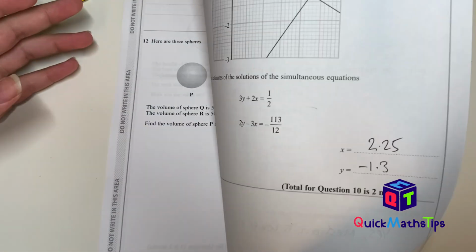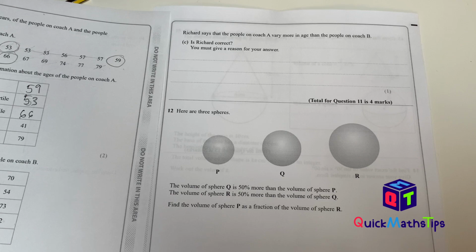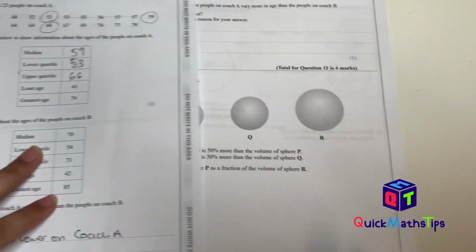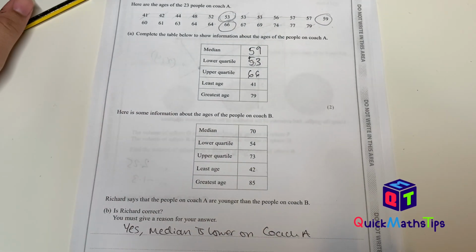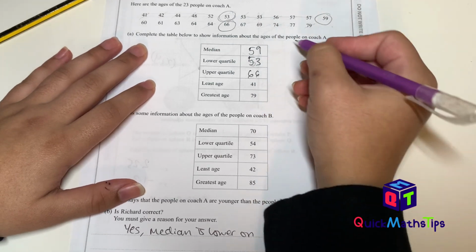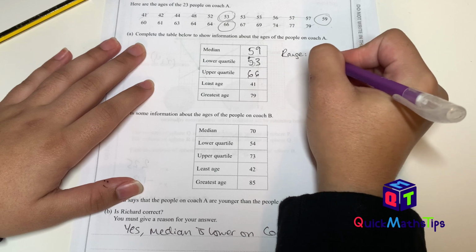Okay, so we have one more question for this. Richard says that the people on coach A vary more than the people on coach B. So he's saying A has more different ages than B. Let's work that out. What we're going to work out is the range and the IQR. So range is greatest take away lowest. So 79 take away 41, and the range is going to be 38.